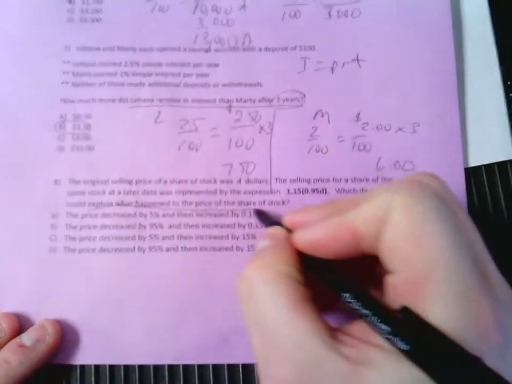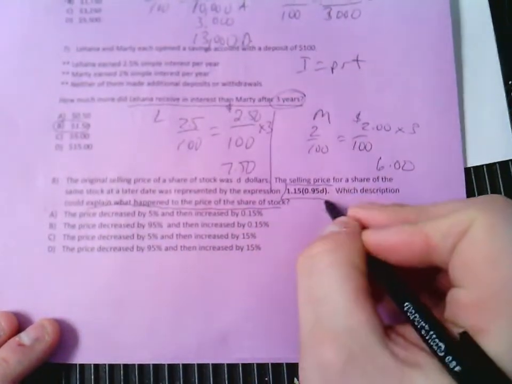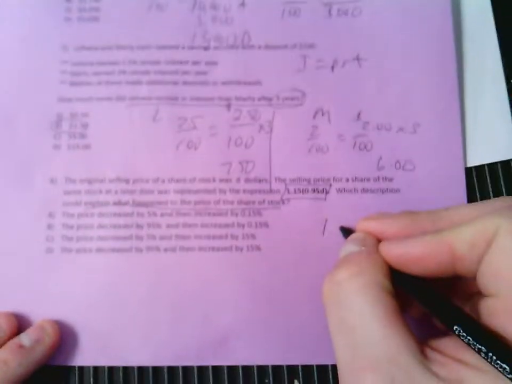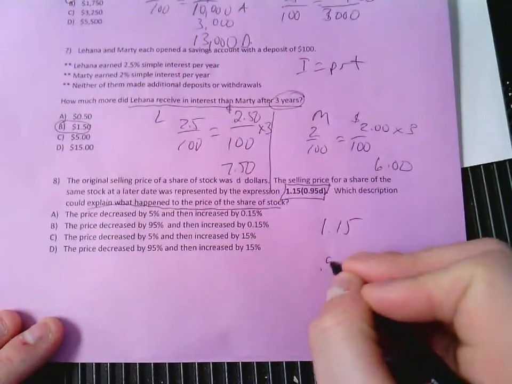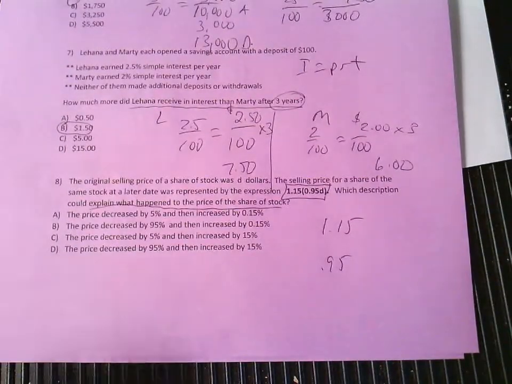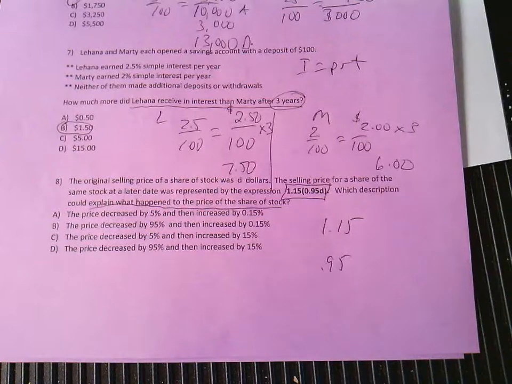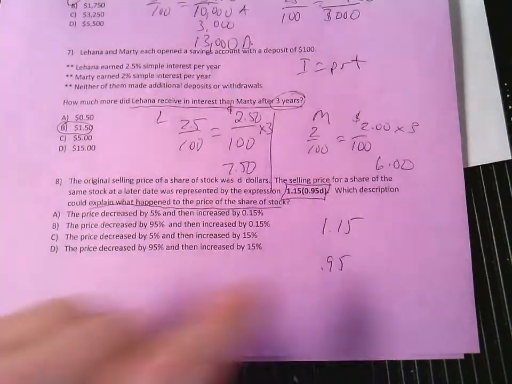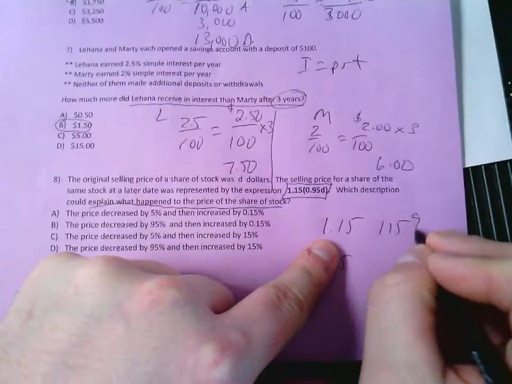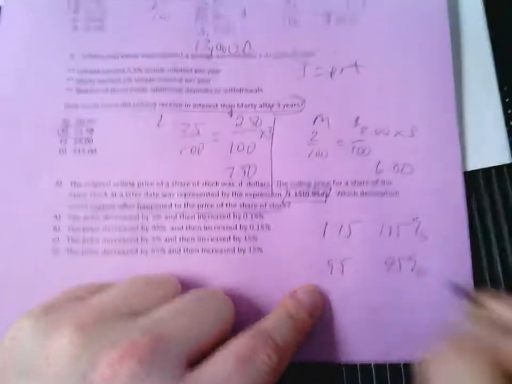Explain what happened to the price of the share of stock. Really, it comes down to this. You have to break this up into 1.15 and 0.95. This is actually very similar to the first problem on this review sheet. This is 115%. This is 95%.